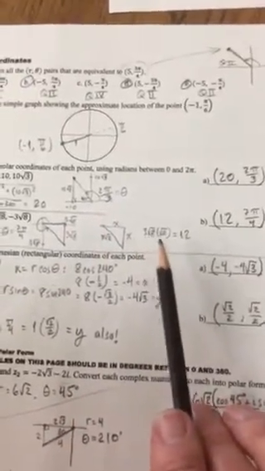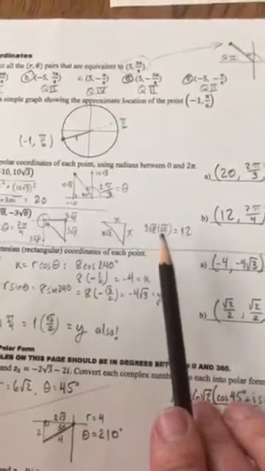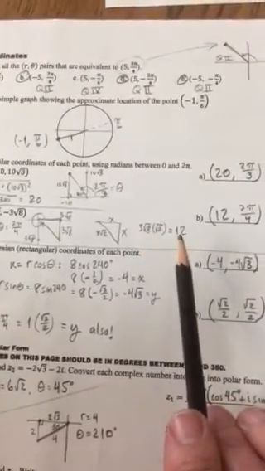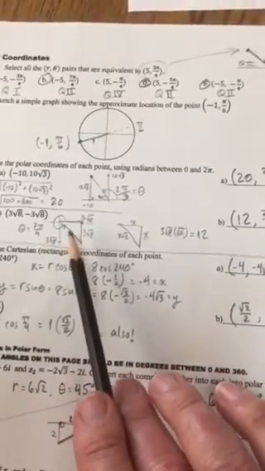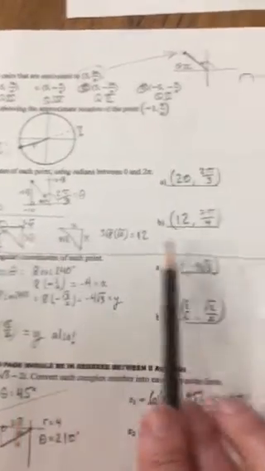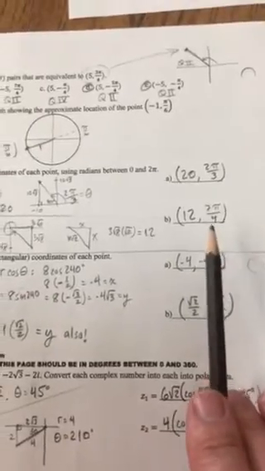So 3 root 8 times root 2 works out to be equaling 12. So that's our radius and our angle right there, 45 degrees. That's 7 pi over 4. So there's our coordinates for that point.